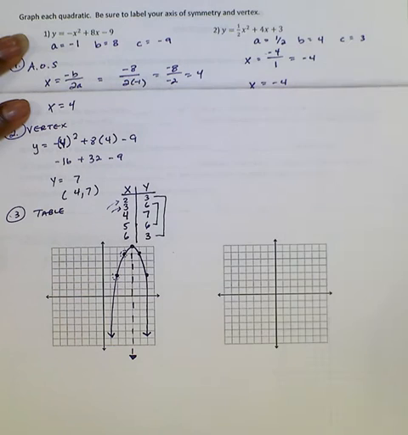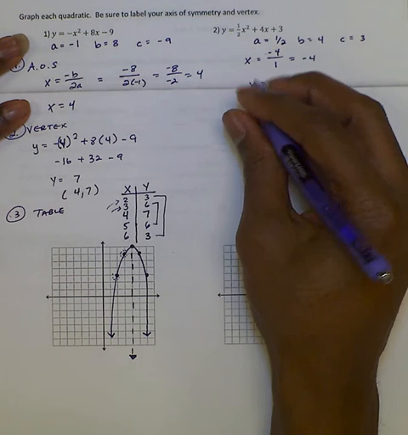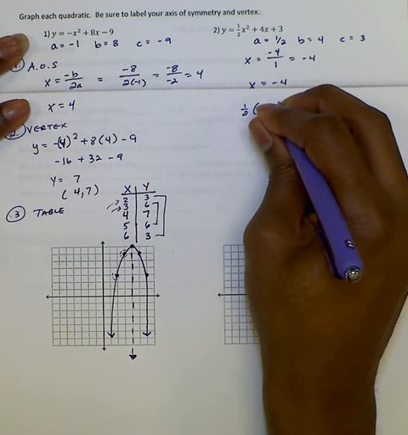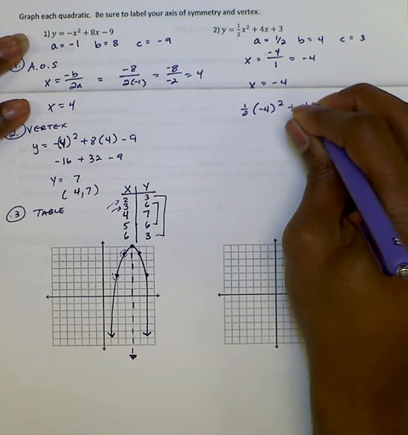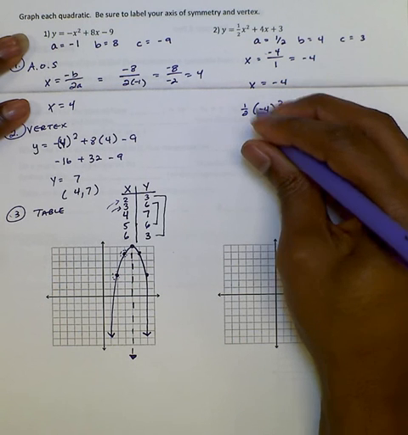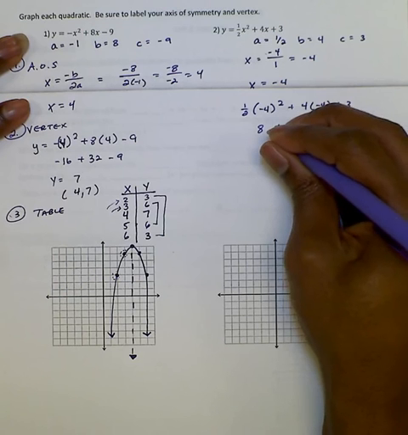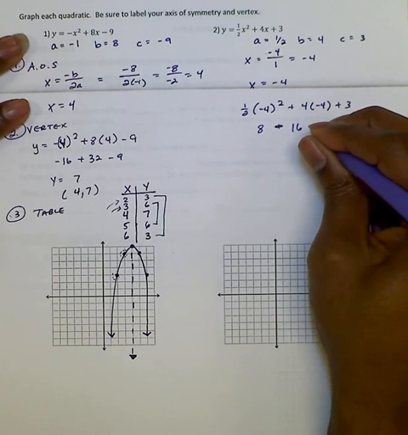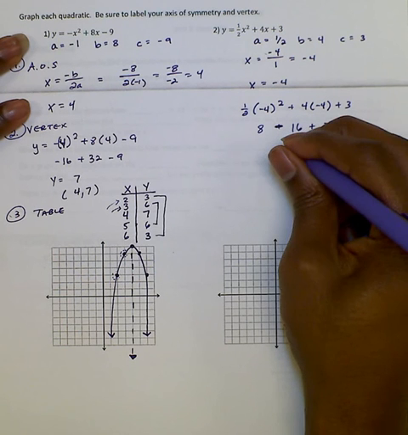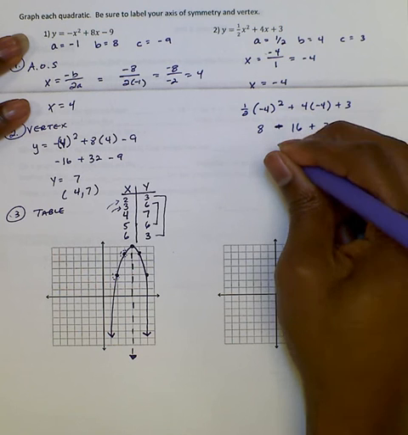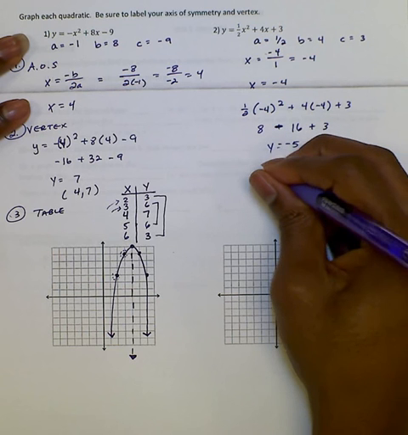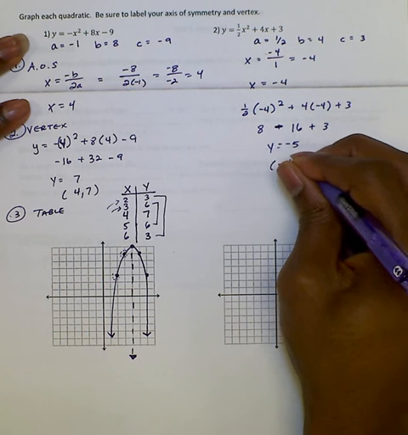Okay, we can find our vertex by plugging that -4 in. So 1/2 times -4 squared plus 4 times -4 plus 3. So that's 16. 1/2 of 16 is 8. Minus 4 times 4, which is 16, plus 3. So 8 minus 16 is -8. -8 plus 3 is -5. So our y coordinate is -5. Our x coordinate is -4. -4, -5 is our vertex.